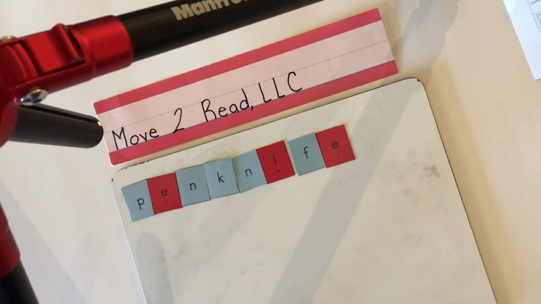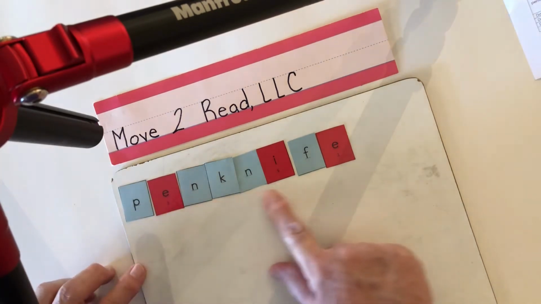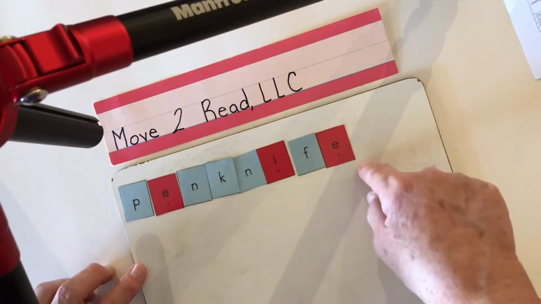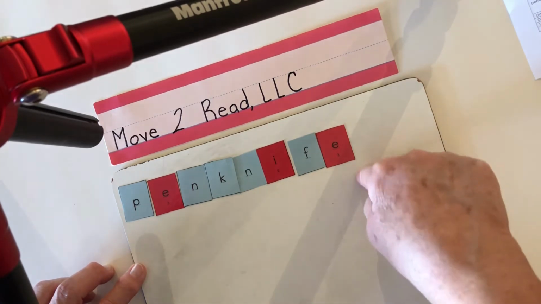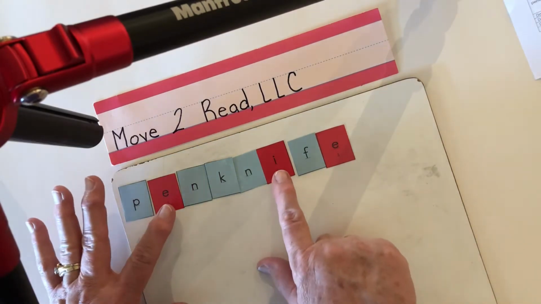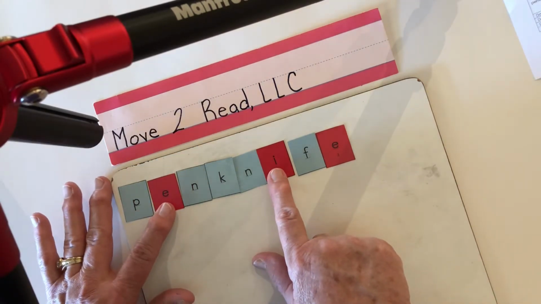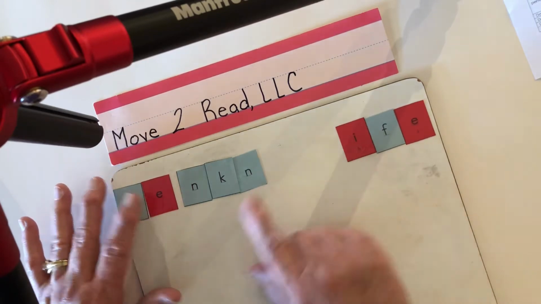Move to read, and we are going to be diagramming this word. What you will do first is pull all of your letters from your letter box for this word. So you might need to stop the YouTube, pull your letters, and then turn it back on. Then you're going to put your fingers on the two vowels, and you are going to push them away from each other.